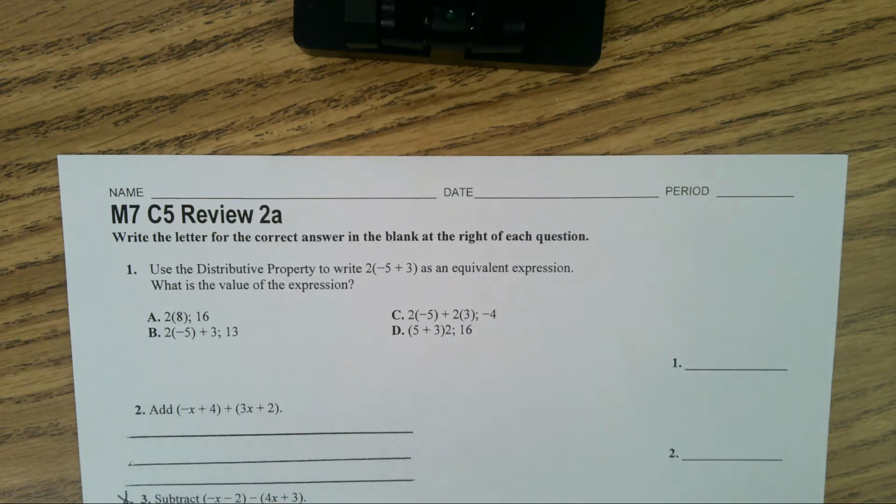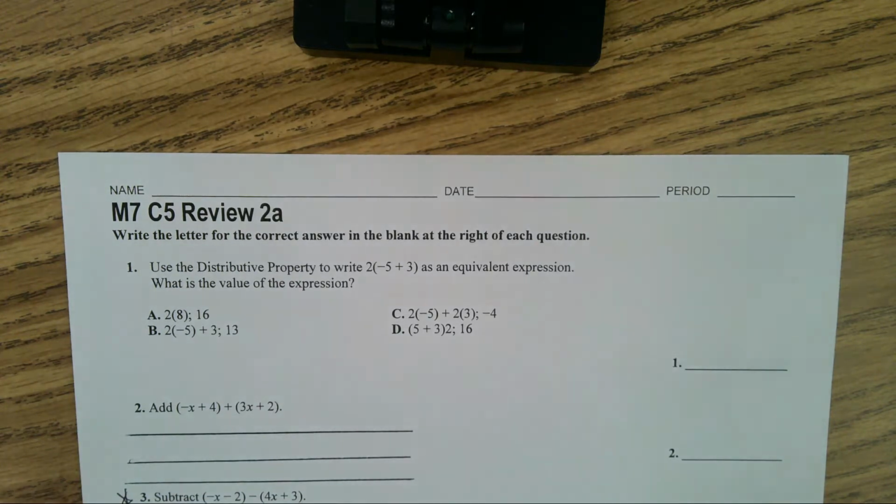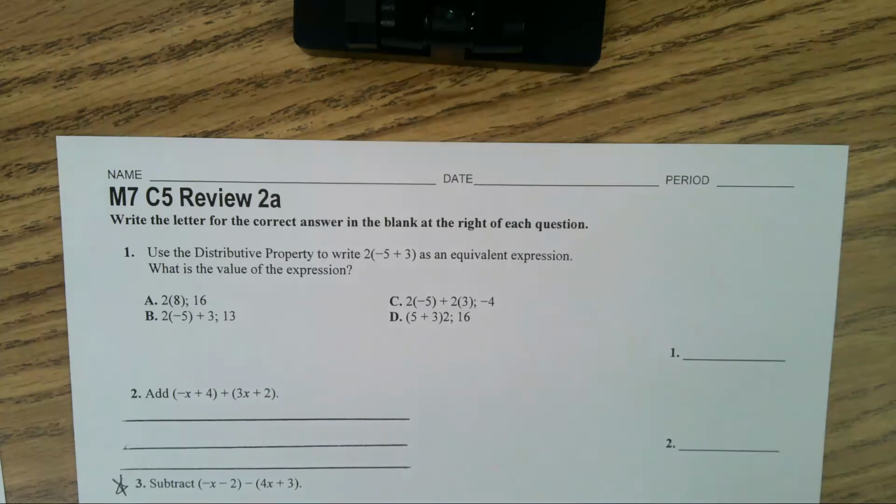So, if you need to at any time, you can pause if I'm going too fast, and if you want to look at the steps and how I'm doing the problems.